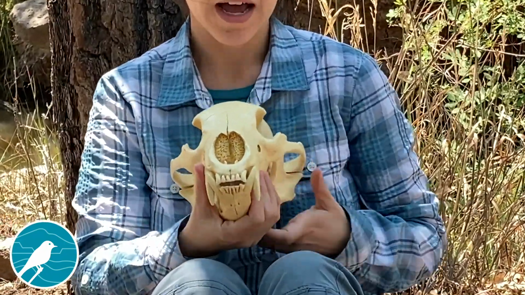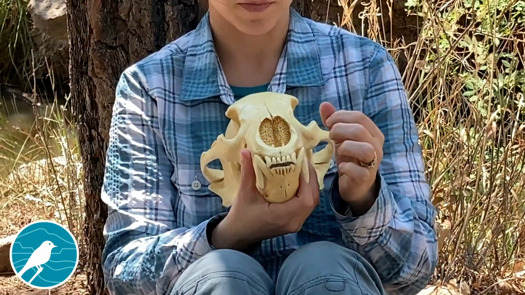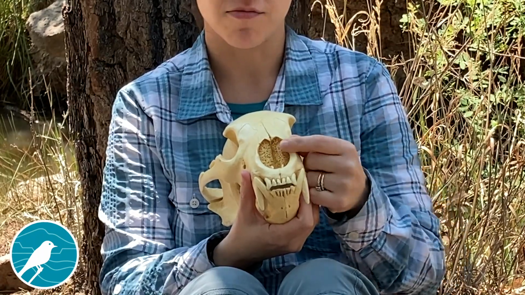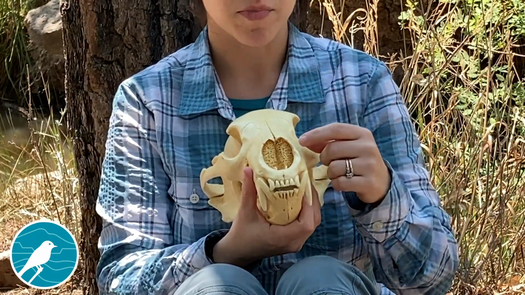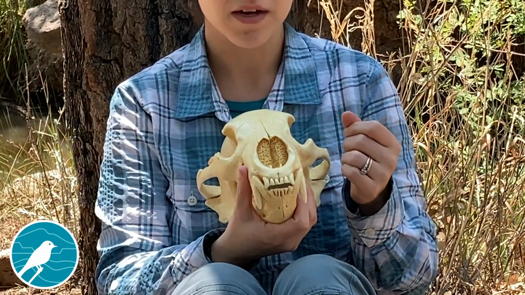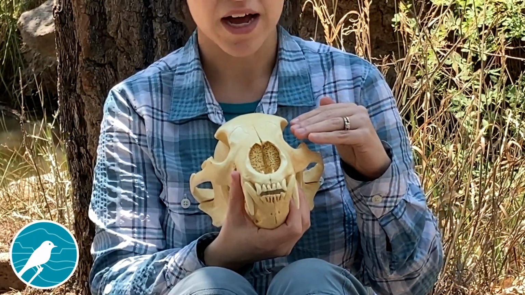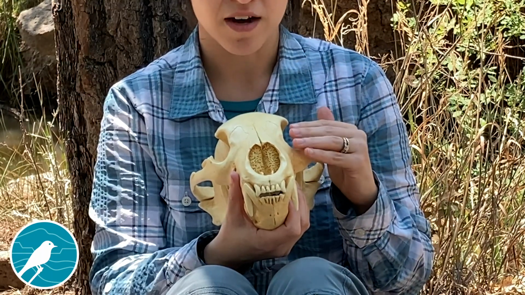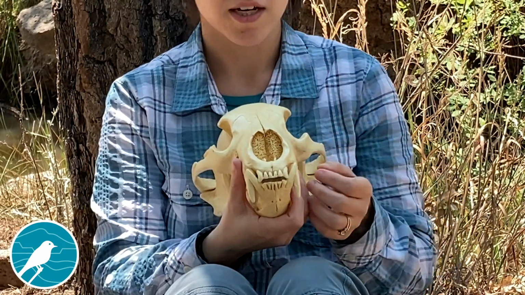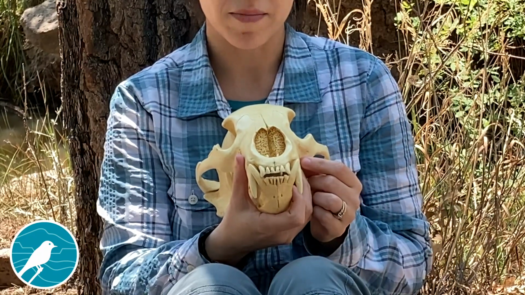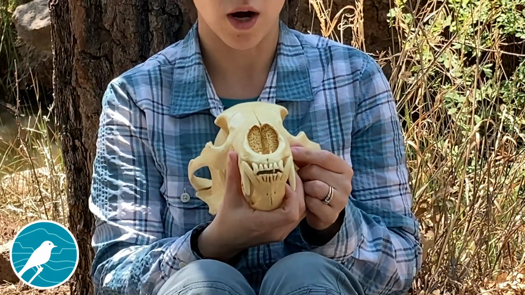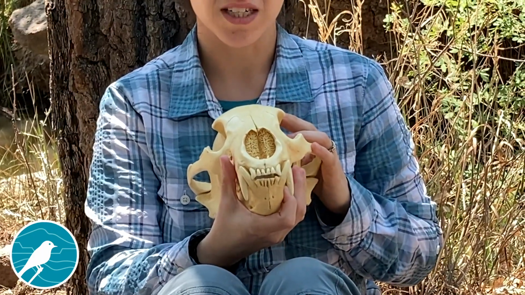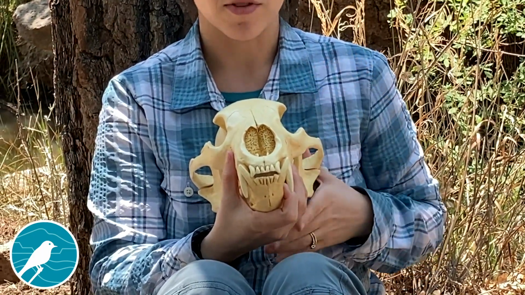So the black bear has inside its nose a really intricate web of sheets of bone. These sheets or plates of bone are all covered in membrane, and the more sheets of bone an animal has and the larger the nasal cavity, the more surface area that animal has in order to pick up smells. So you can see this really complex maze of webbing, and the large nasal cavity, which is really indicative of an excellent sense of smell for this animal.